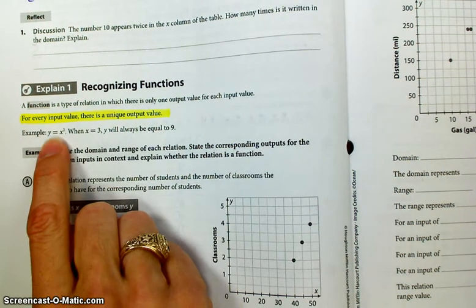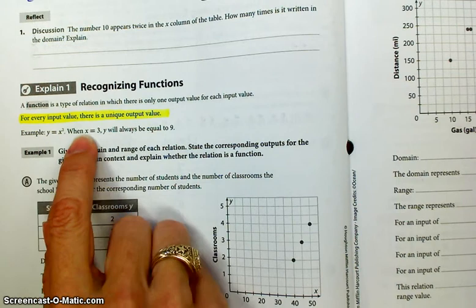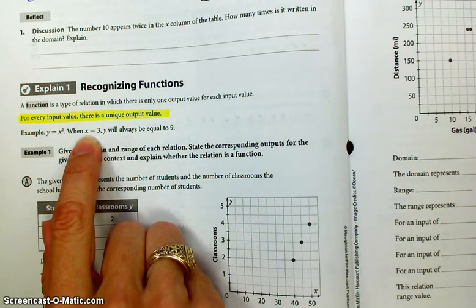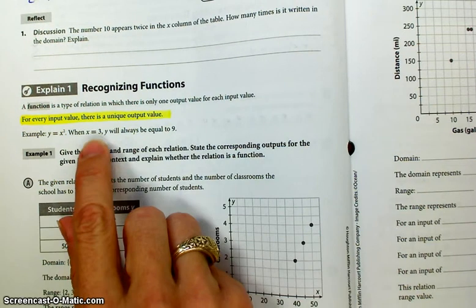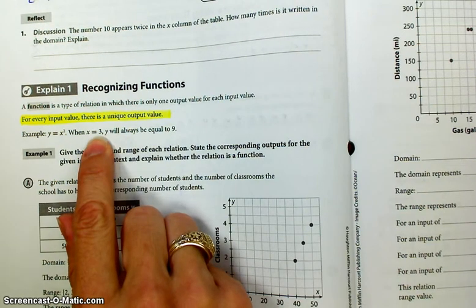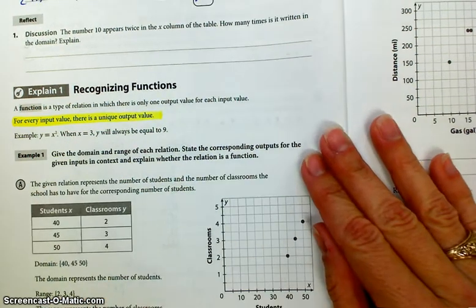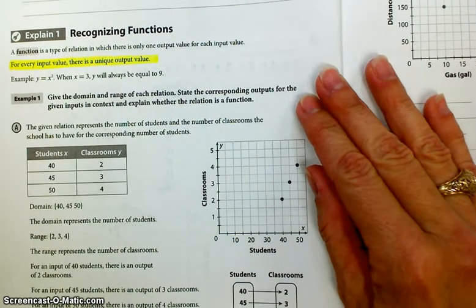For instance, this is a function because when we put in 3 into the x, we will always get a particular value, 9. When we put in 3, it's not like we're going to get 9 and maybe some other possibility. We only get one output value for that input value.